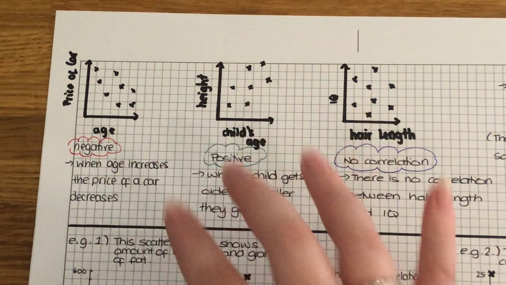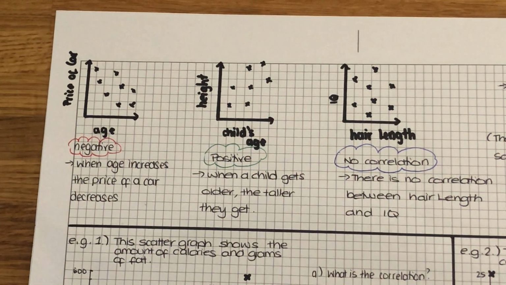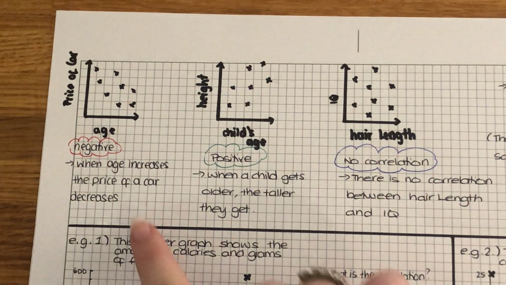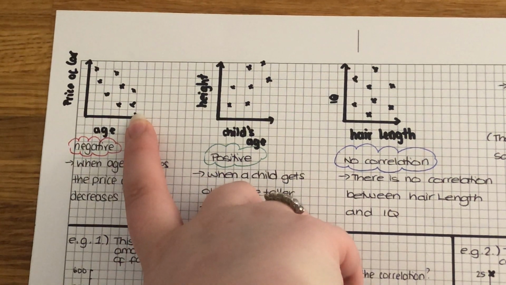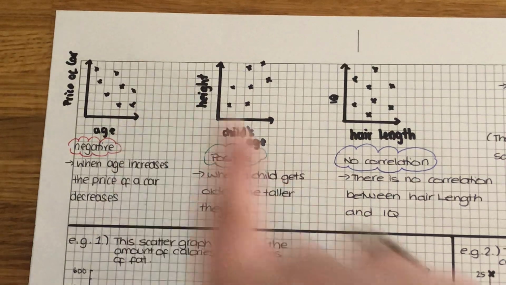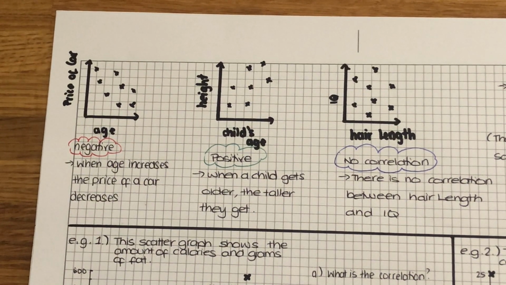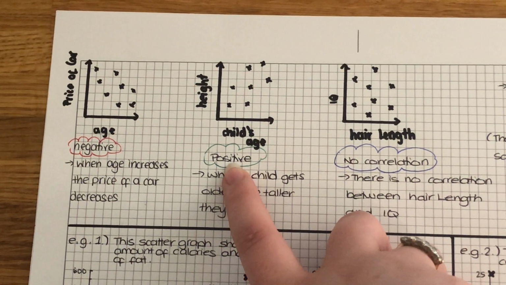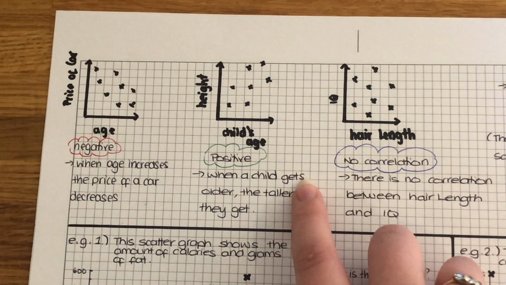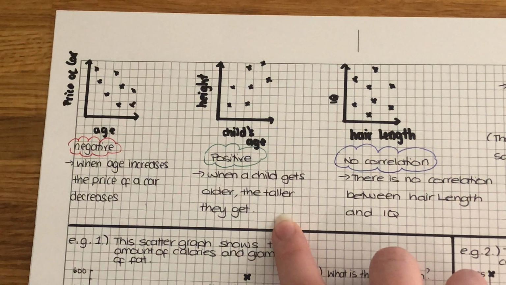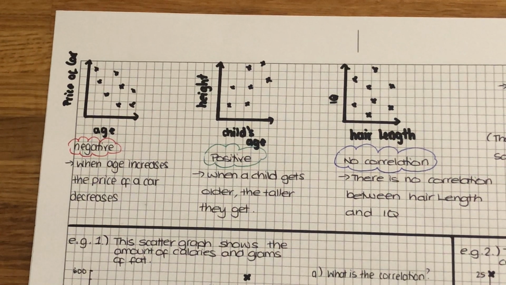If we start with the negative one, that means that when one increases, the other one decreases. For example, with car prices, once a car becomes older, the price of the car will decrease. A newer car is worth much more than a car that is 5 to 10 years old. Positive correlation means that they're both going to get bigger at the same time. For example, the older that a child gets, the taller that they'll become, because obviously when you get older as a child, you will grow and become taller.